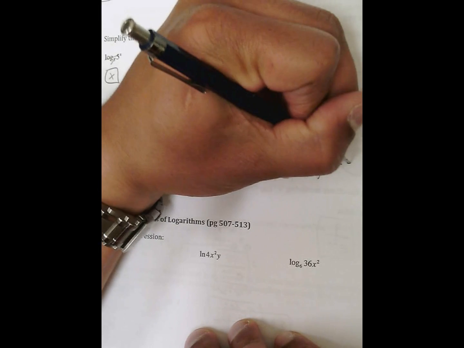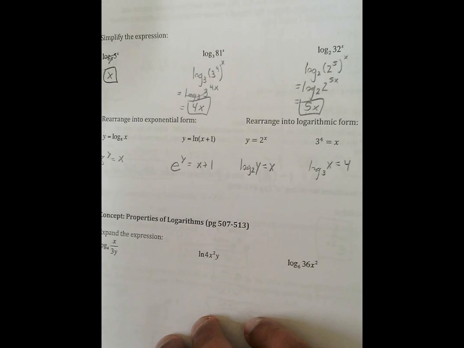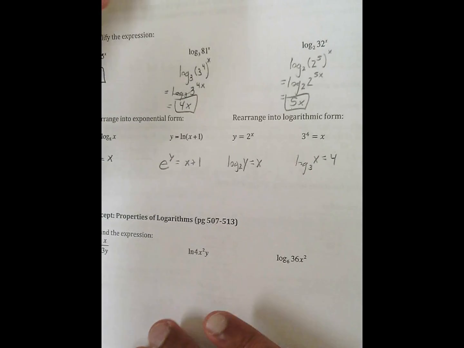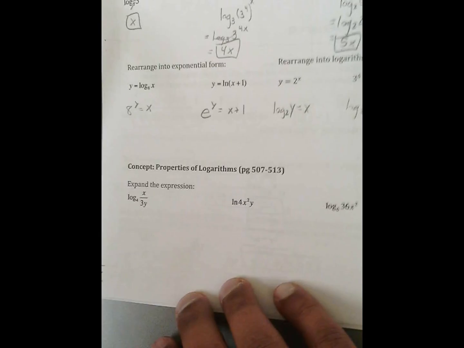Log base 3 of x equals 4. Now remember, we don't have an example on here, but what if your base was 10? Remember, if your base is 10, you just write log. You don't write log base 10. What if your base was e? If this 3 were an e, you would write natural log.